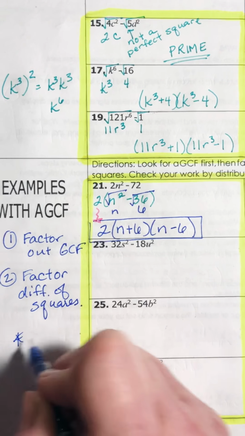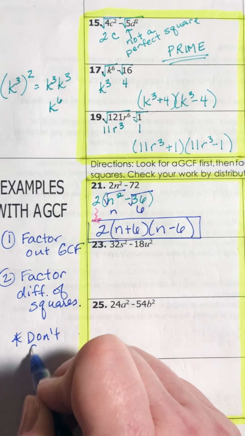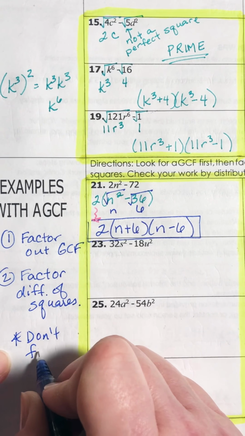And then just don't forget the GCF. It's got to come down there and be in the front of the whole thing in your final answer.